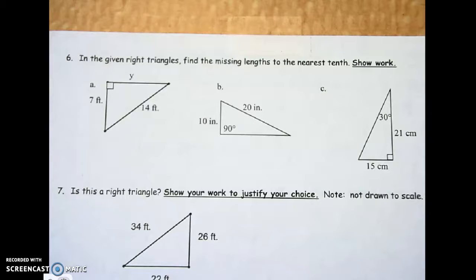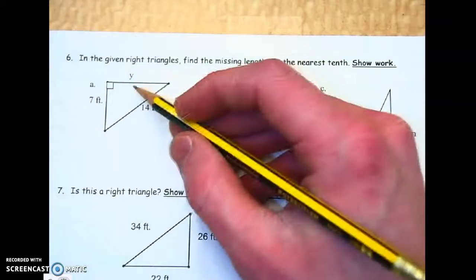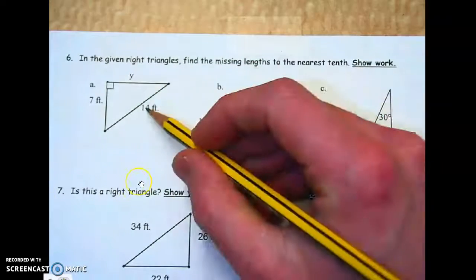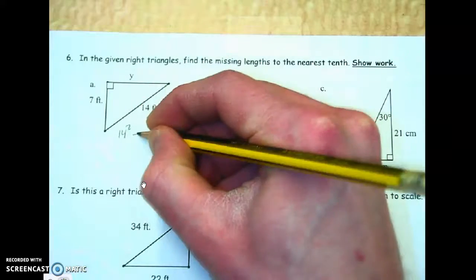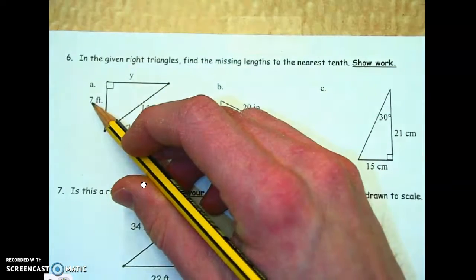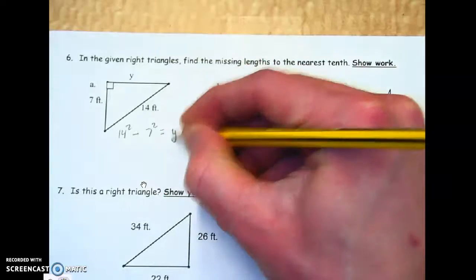In the given right triangles, find the missing lengths to the nearest tenths. Show your work. Alright, we are solving for a leg here on this triangle. So I'm going to be doing subtraction. The hypotenuse squared minus the leg that I do have, 7 squared. That'll get me y squared.